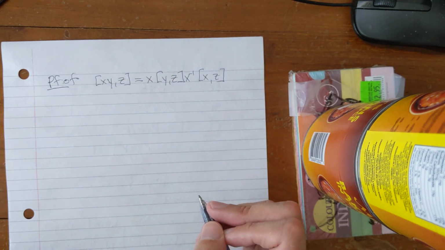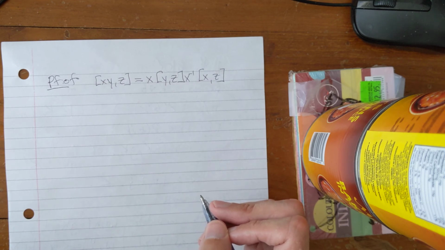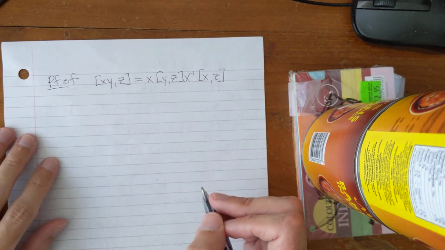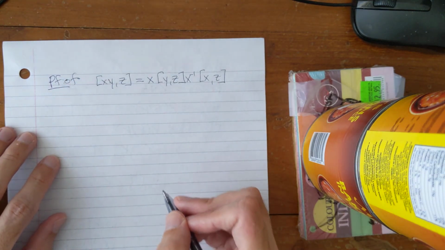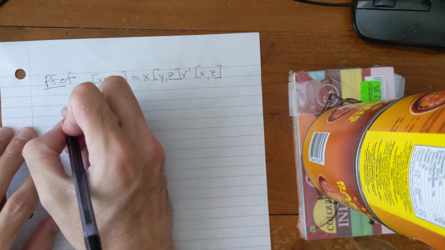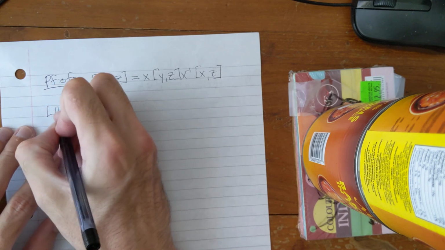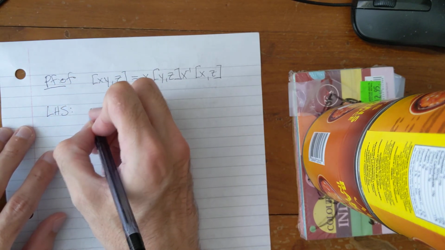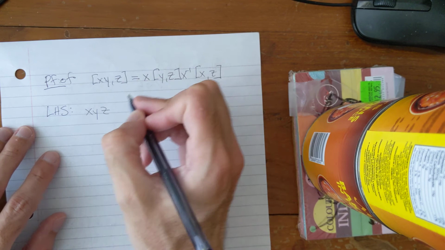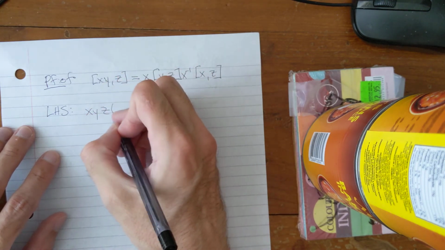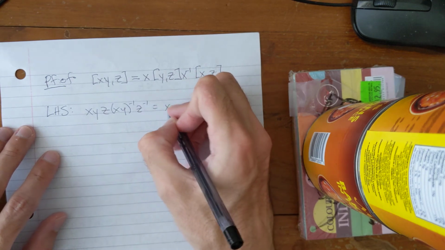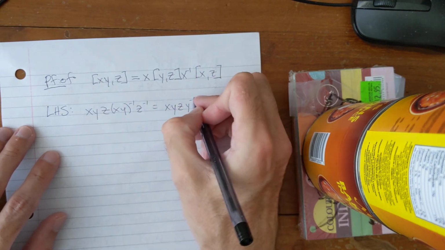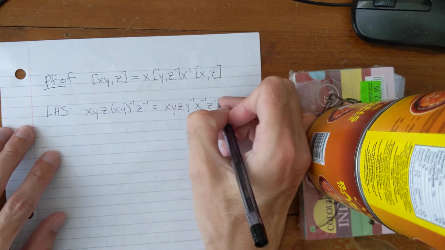Well, let's just work out both sides. Sorry that it looks weird. We just expand both sides. On the left-hand side, this is XY Z times (XY) inverse Z inverse, which would be X Y Z y inverse x inverse z inverse.